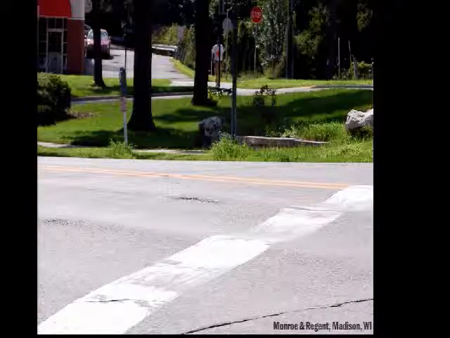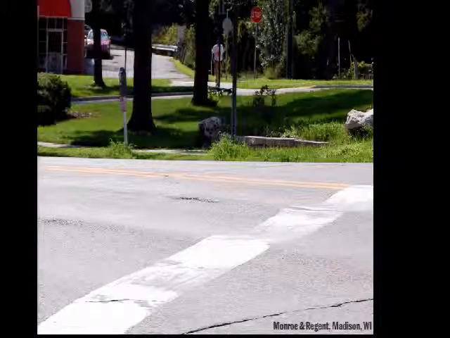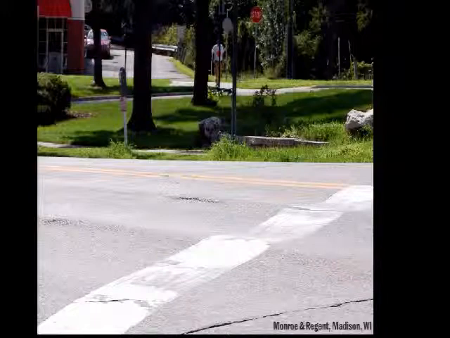So this was a picture that was actually taken in Madison, Wisconsin at an intersection just south of campus, the intersection of Monroe and Regent Street. Coincidentally it has since been replaced, mainly because of utility work taking place in the area. But luckily, this very severe rutting has been corrected at that specific intersection.